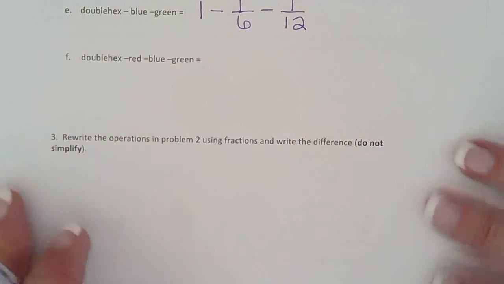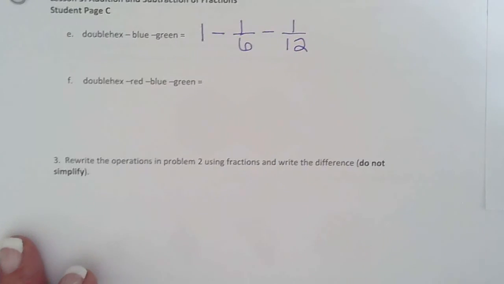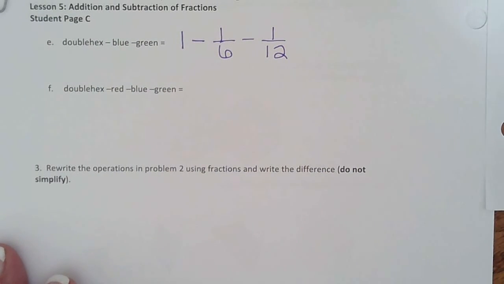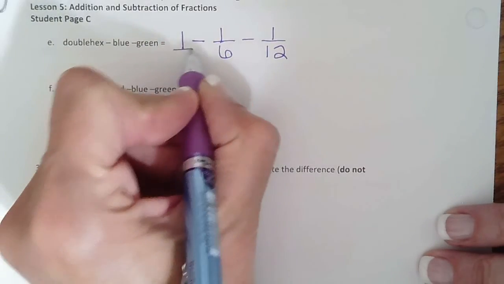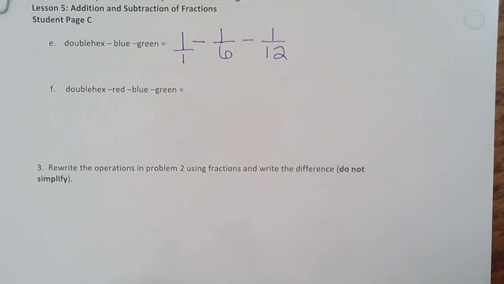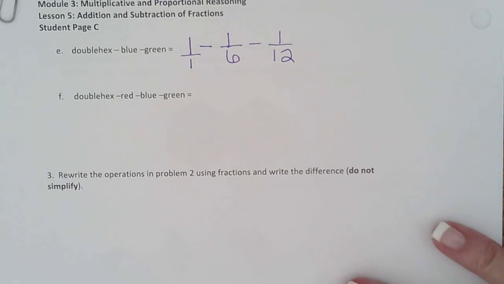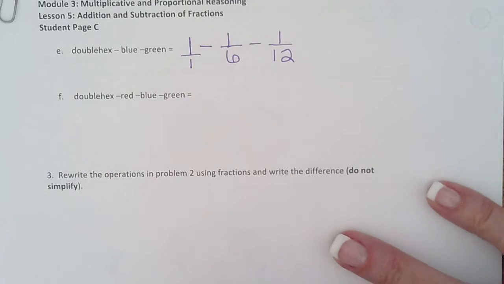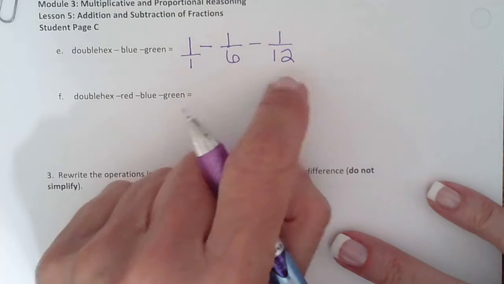And remember how I said every whole number is just over 1. So put this over 1 and treat it just like any other fraction. For some reason, putting that 1 in there just shakes students up, but it's a whole number. Put it over 1 and do your common denominator.